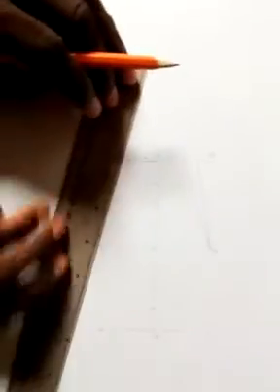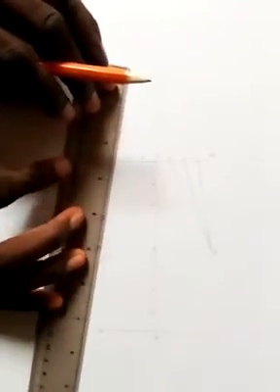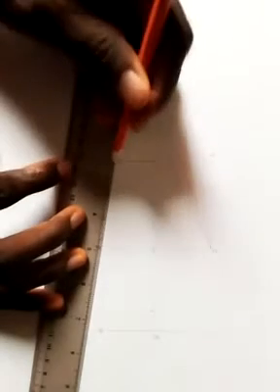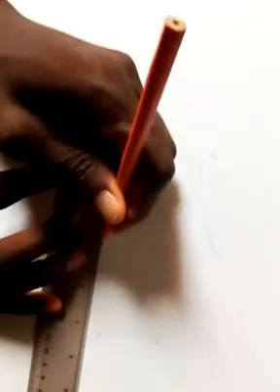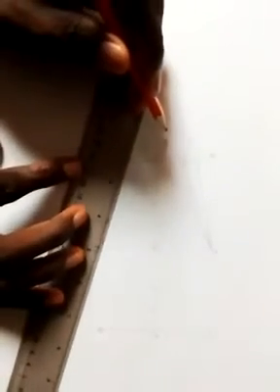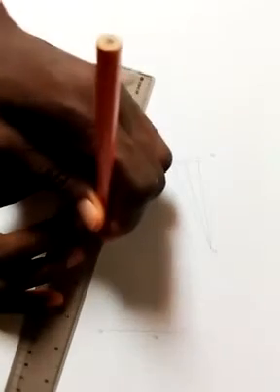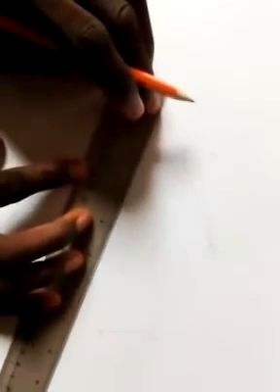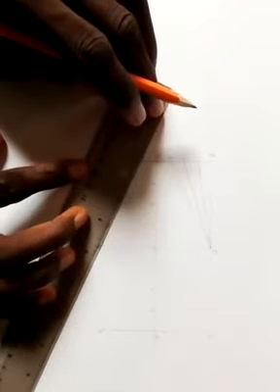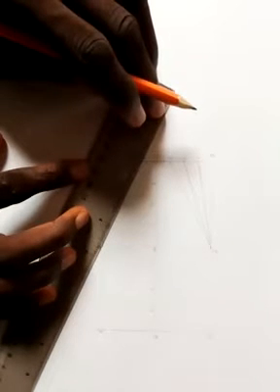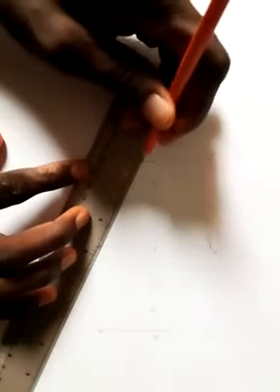I will also do the same thing down here. From F, it goes like this, from here it goes like this, and from here it goes like this.